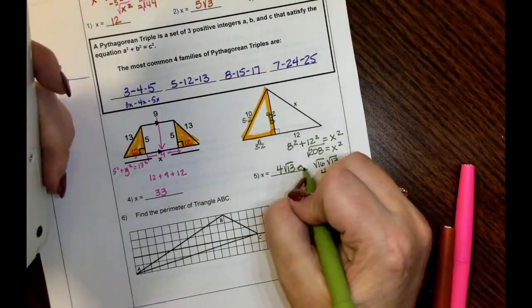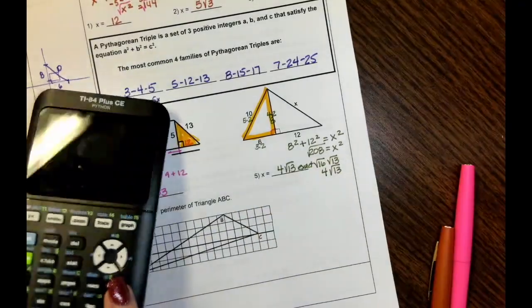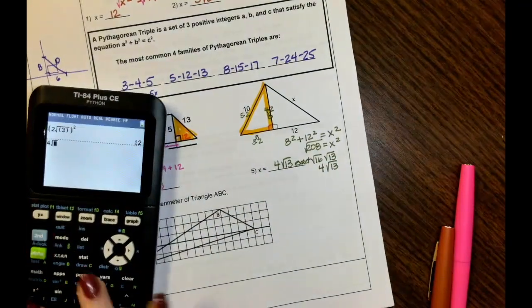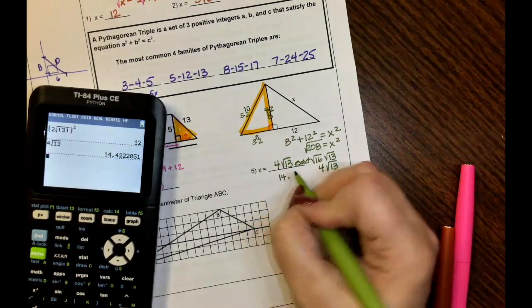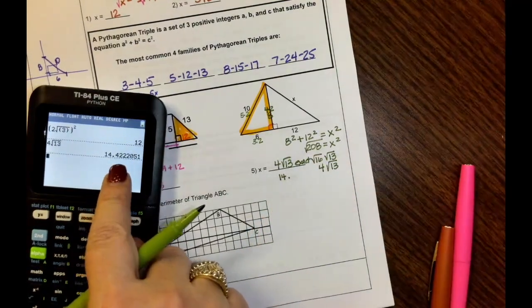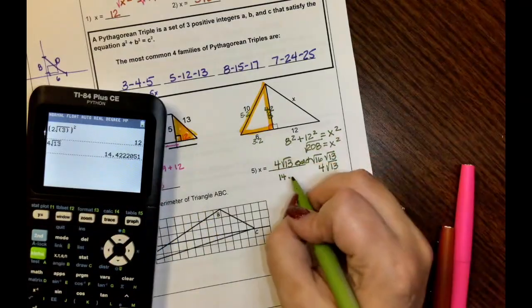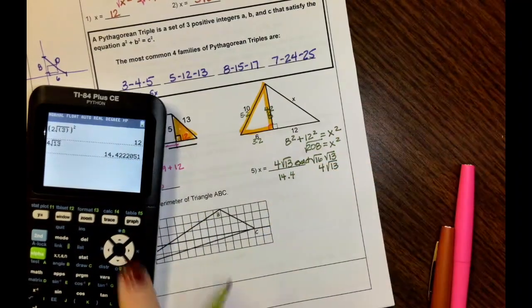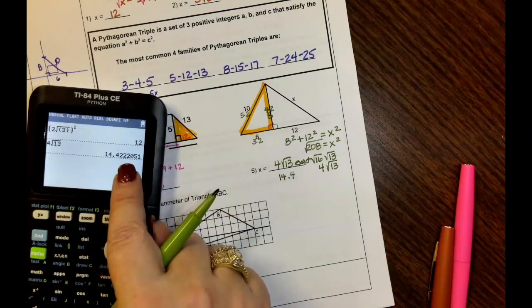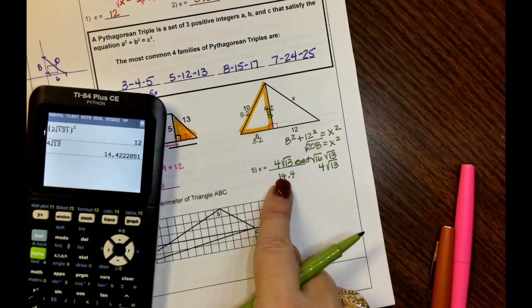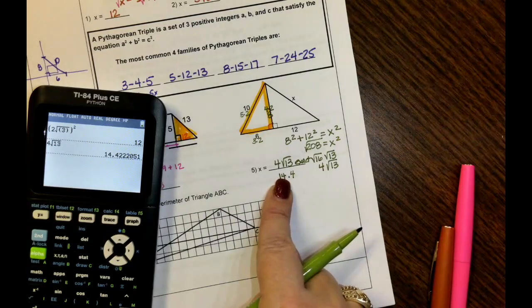That's exact. You've got to understand the difference between exact and approximate. 4 times the square root of 13 is 14 point. But see, look at all those decimals, right? As soon as I say 14.4, that is not exact. That is approximate because those numbers exist, and as soon as I cut them out, I've made it not exact.